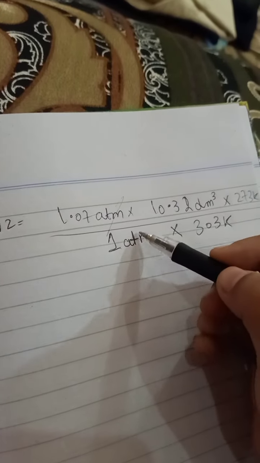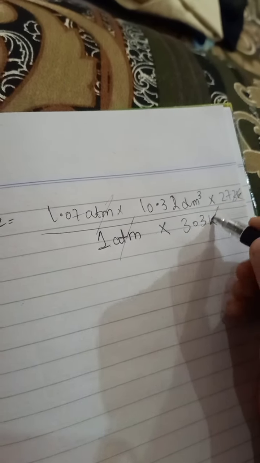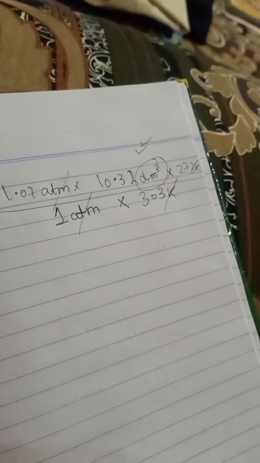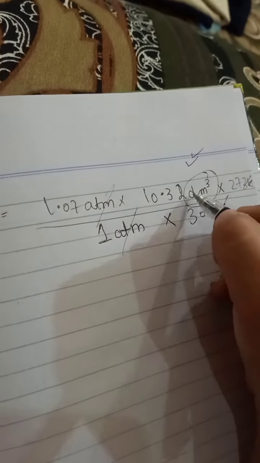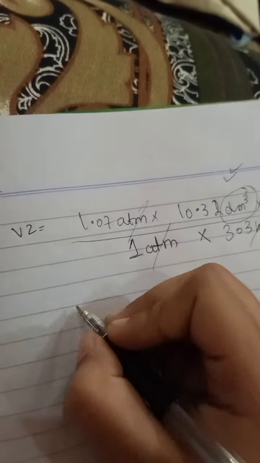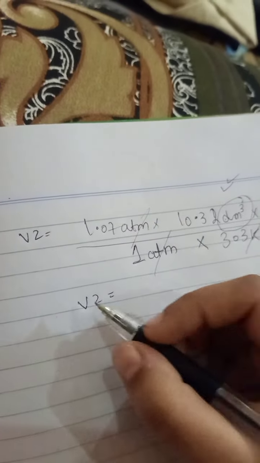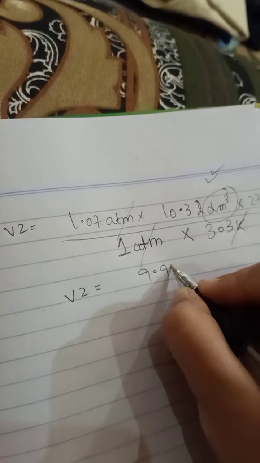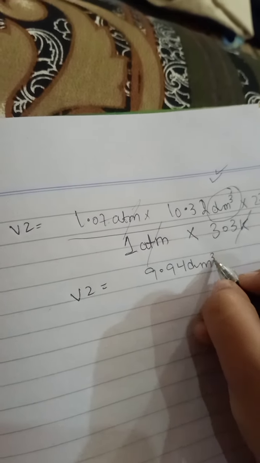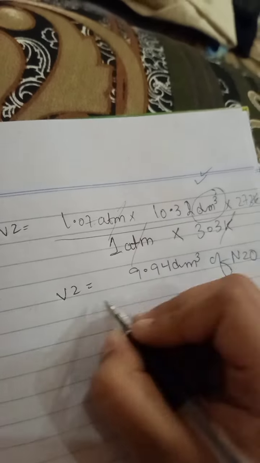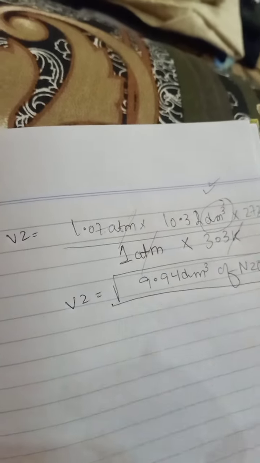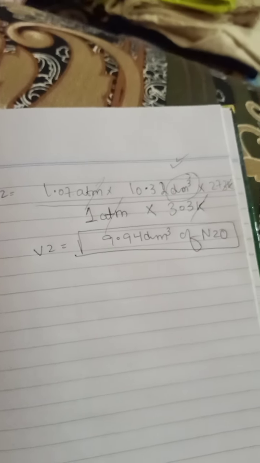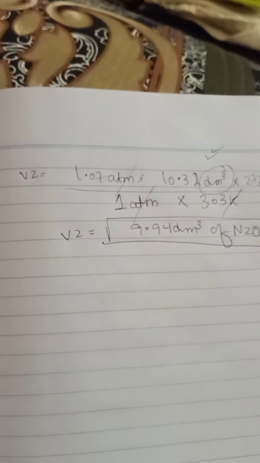You can see that atm cancels atm and Kelvin cancels Kelvin, leaving dm cube. So your answer is right, because you have to find the volume and the unit of volume is always dm cube. After multiplying and dividing, the answer is 9.94 dm cube of N2O. So we can write that V2 is equal to 9.94 dm cube of N2O.